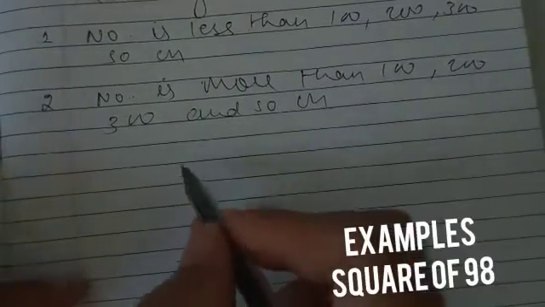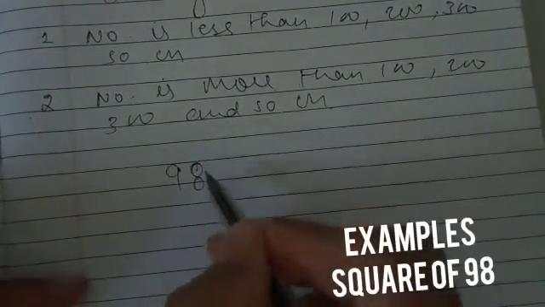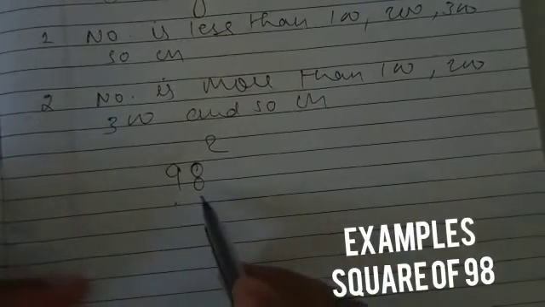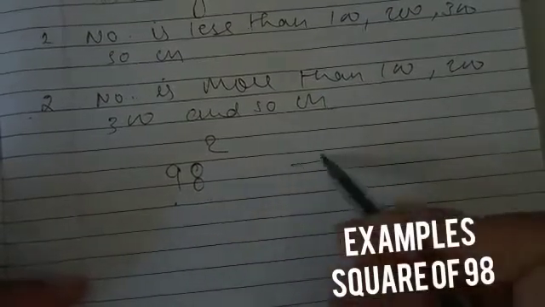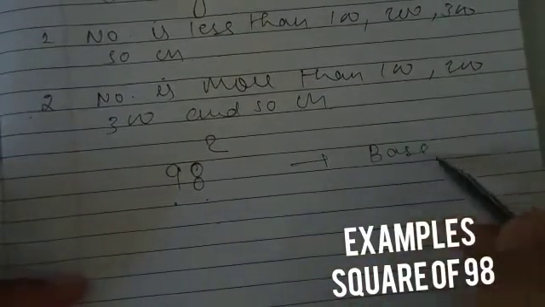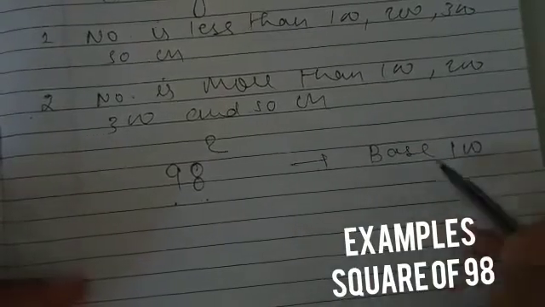Now suppose let's take an example. Suppose 98. You have to find the square of 98. Now 98 is approaching 100, so here the base will be 100. Base is 100. Okay. Now 98 square.